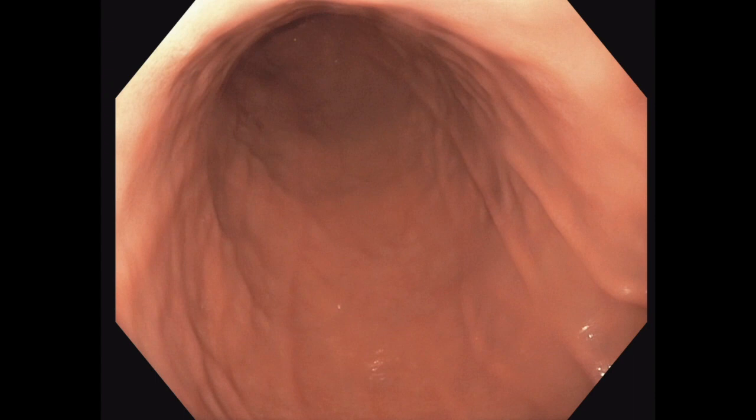Looking down, I orient the view as shown. 12 o'clock is lesser curvature, 6 o'clock is greater curvature, then anterior wall is 9 o'clock, and posterior wall is 3 o'clock. The picture I took right after entering the stomach was a bad example of pictures without orientation.